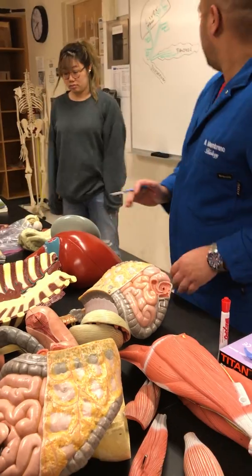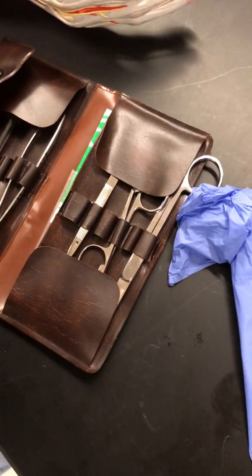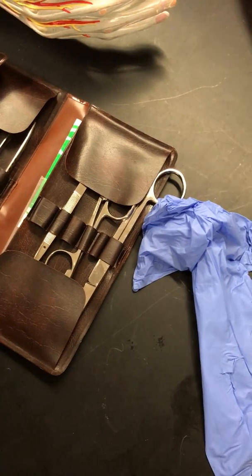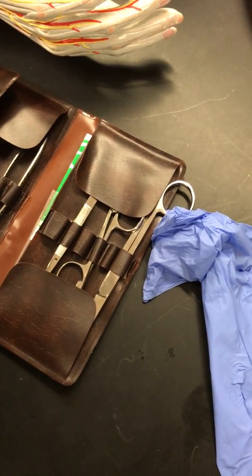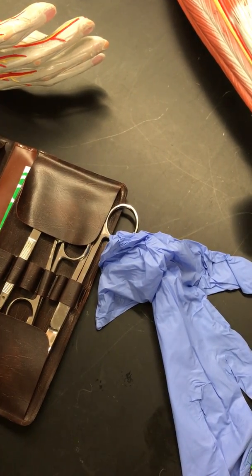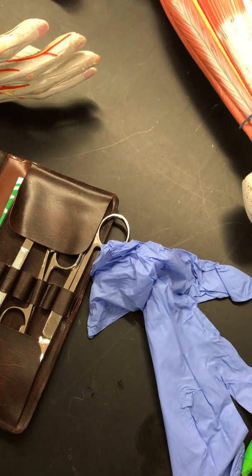I don't have it drawn, but it was from the hepatic portal venous system. You drew it too. It was from this thing. The hepatic vein.